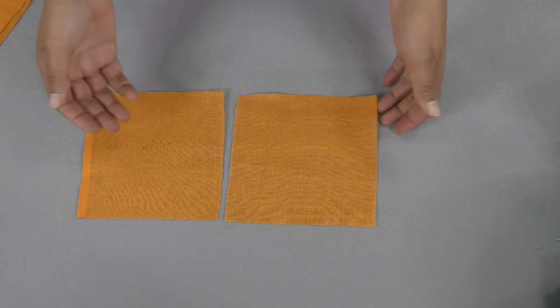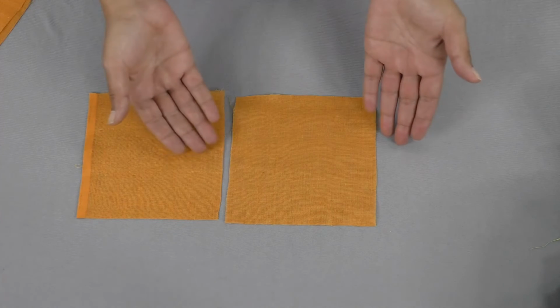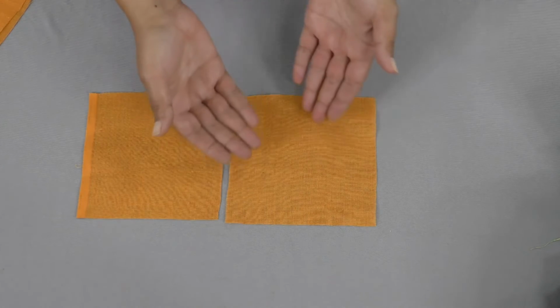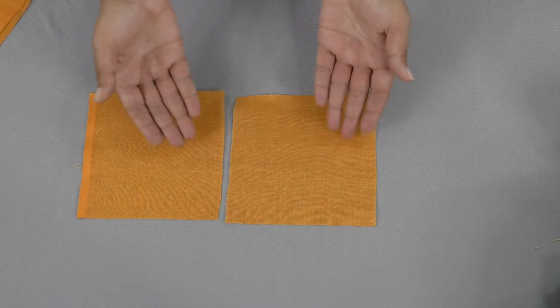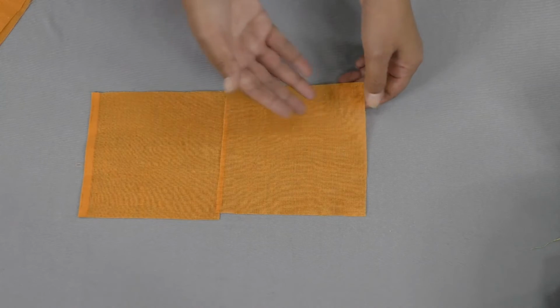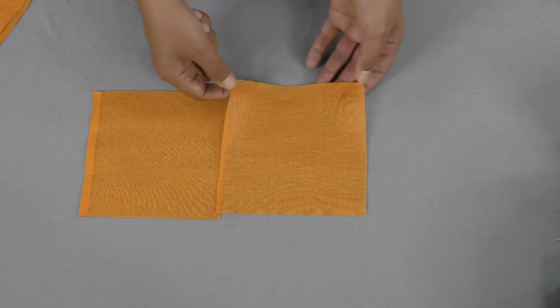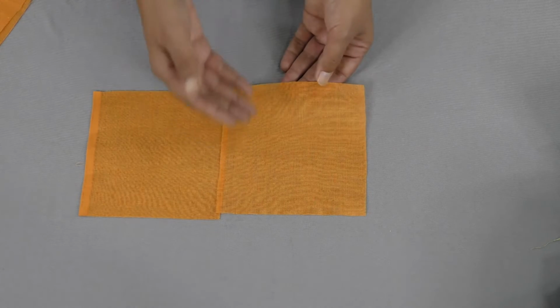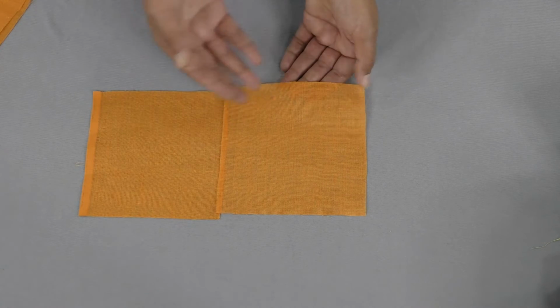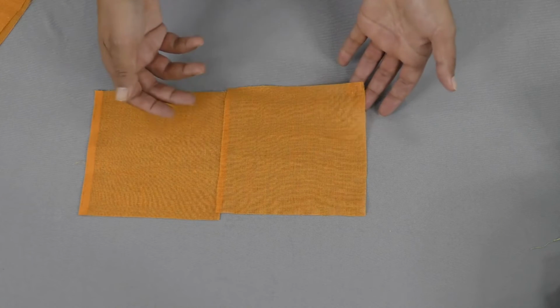Suppose we have a piece of fabric with us and we do not know which way is the warp yarns and which way is the weft yarn, and we have to identify the grain of the fabric. That means we need to identify which way are the warp yarns running and which way are the weft yarns running. So there is a simple way to identify.